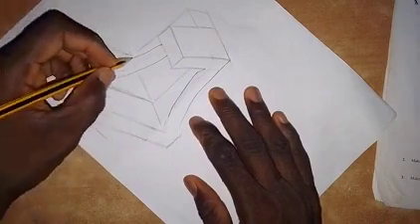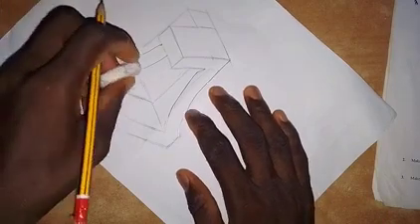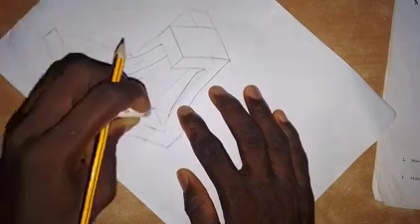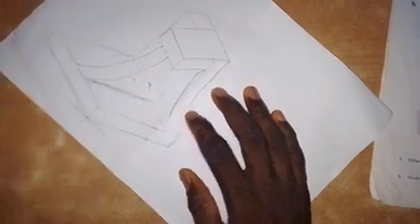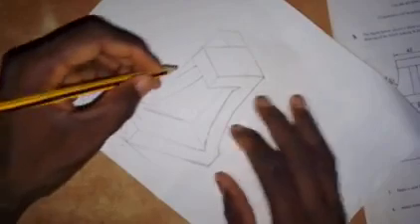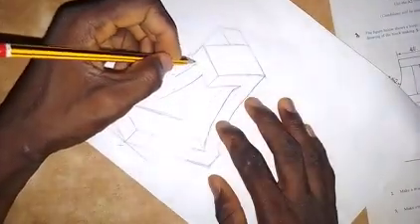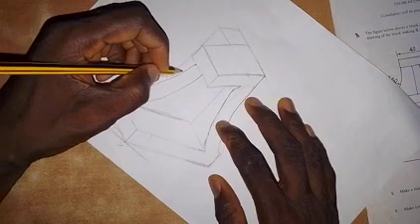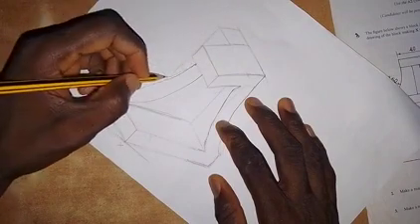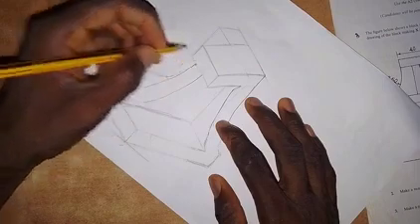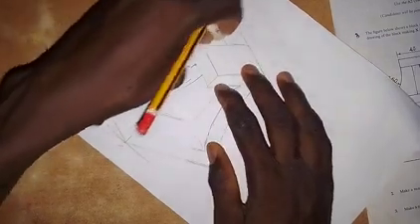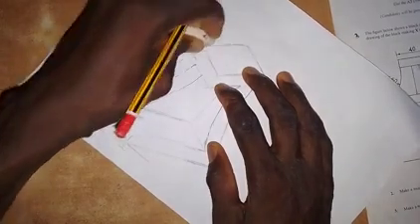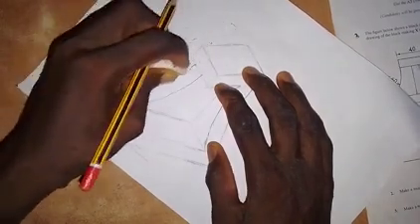So this line, I will clean this line, this is not needed. And then on this part, maybe I'll just make this go like this a bit, so that the curve will just show a little bit. So we clean this off, and then we clean this off.